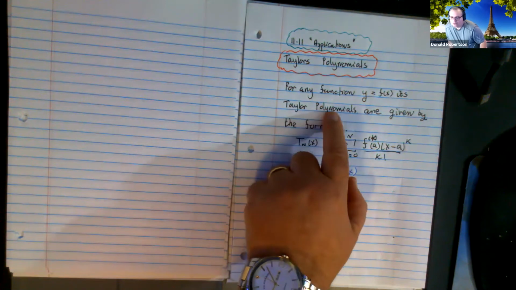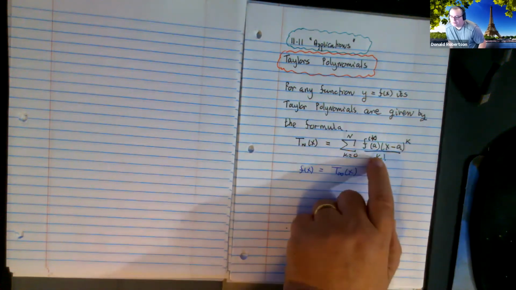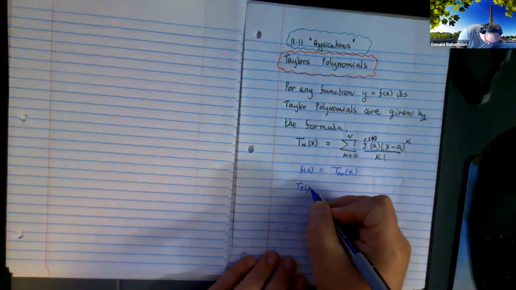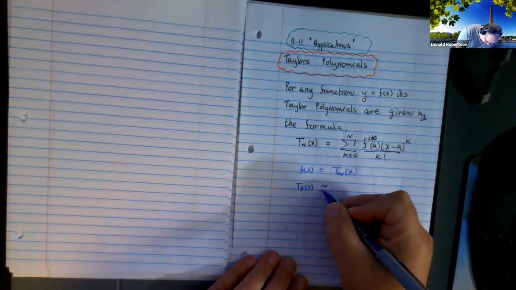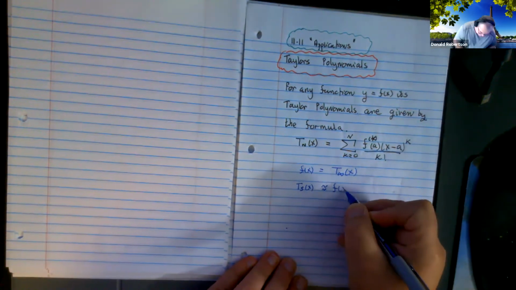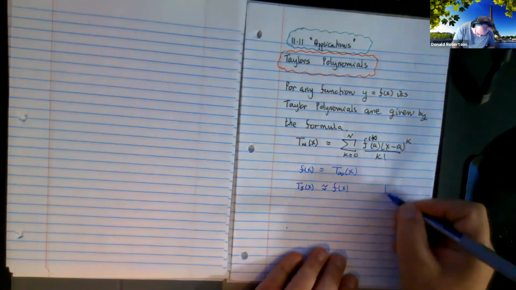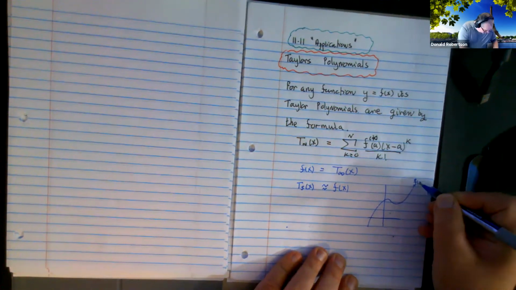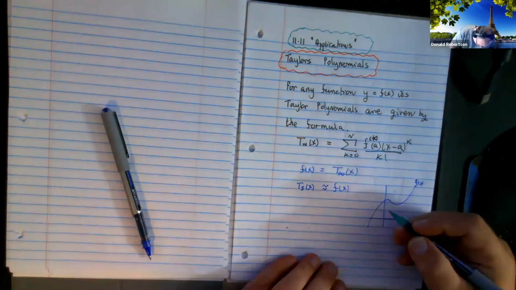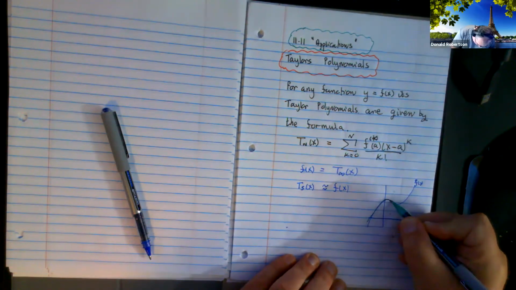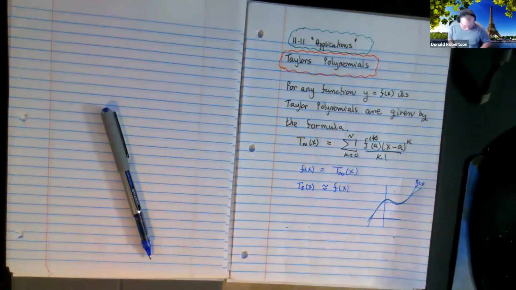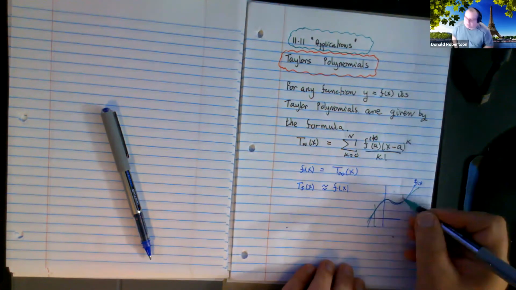Taylor's polynomials will approximate the real function. So if I found t5 of x, it might not be exactly the same value as f of x, but won't it be dead close? So if you can imagine this is f of x, if you did t5 of x, wouldn't it probably look something like this? It's pretty good for at least a fair chunk of time, right?